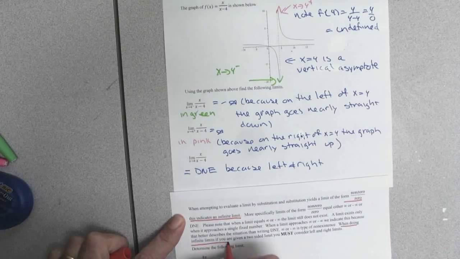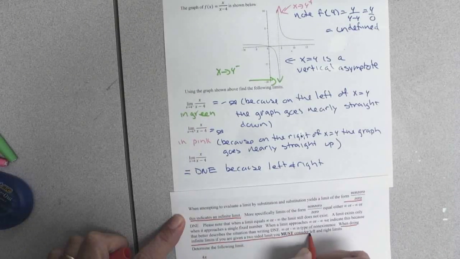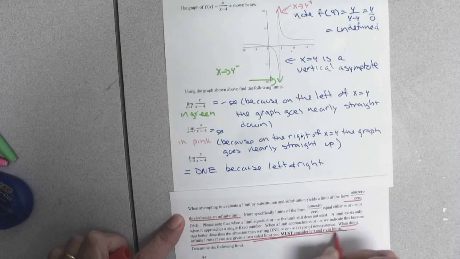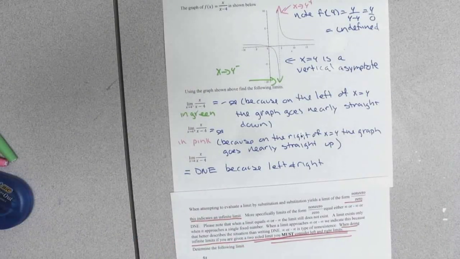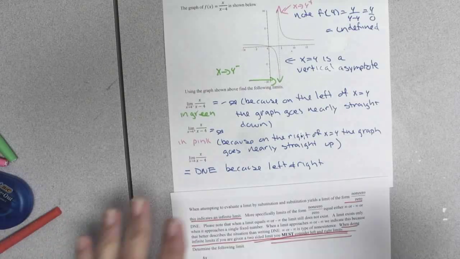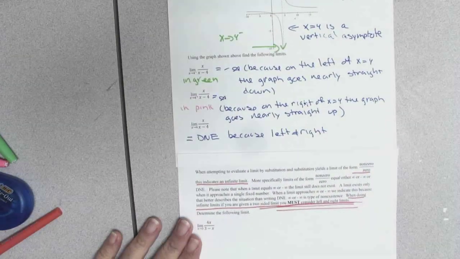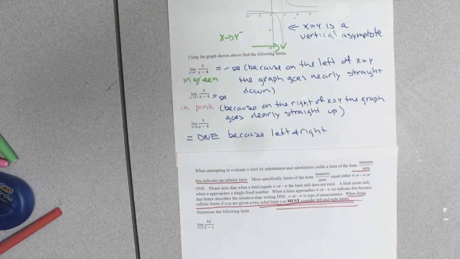When doing infinite limits, if you're given a two-sided limit, you must consider left and right limits. Now, a lot of your homework problems are going to guide you through: do the left, do the right, now think about the two-sided. I am not necessarily going to do that on a test or quiz.